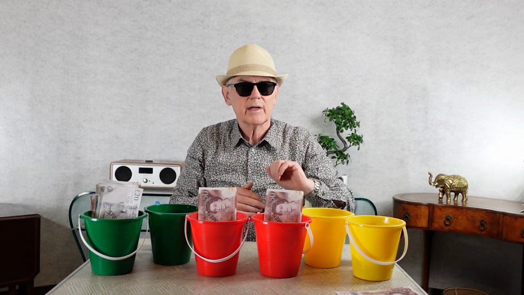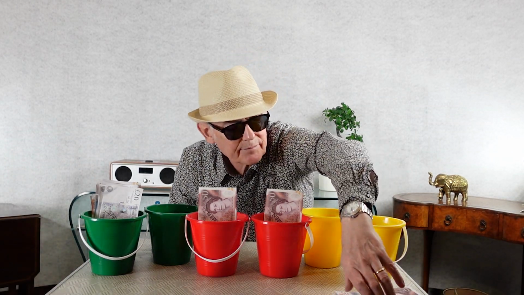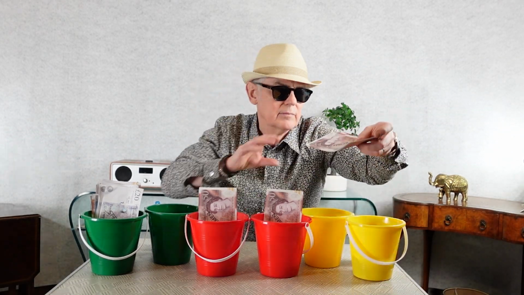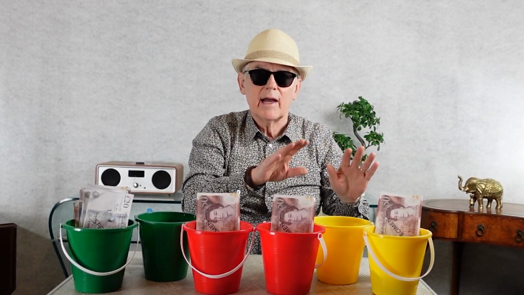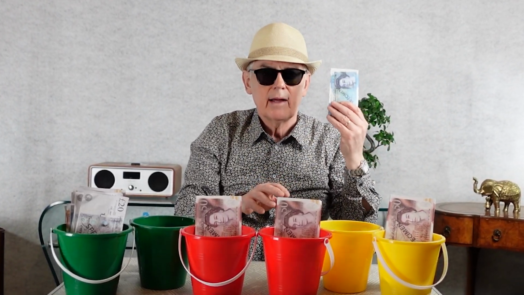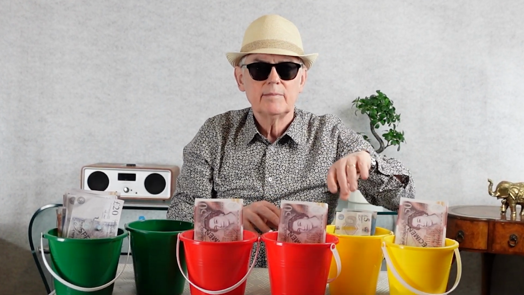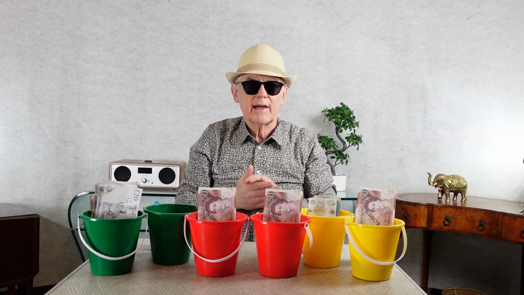Then we have a yellow bucket for the endowment gift. Endowments are invested and create income, and that's what we can spend. So we have a yellow bucket for that too.